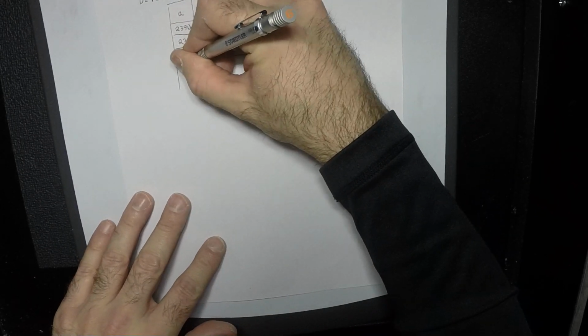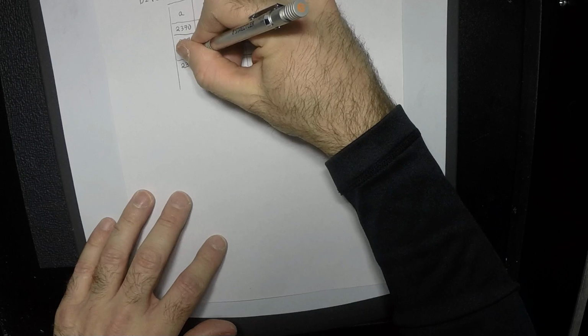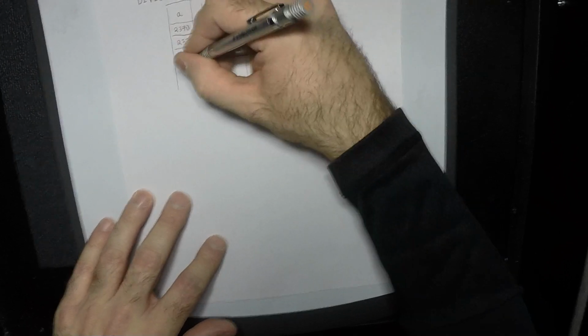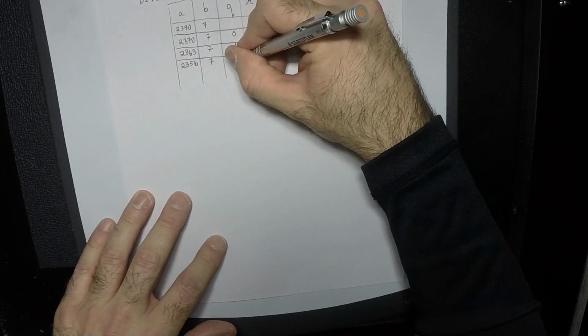And then we do this in a painstaking way. So the next one we'd ask, can we still take away 7? The answer is yes. So now it would be 2356. The group size is still 7, but we have 1 more quotient.